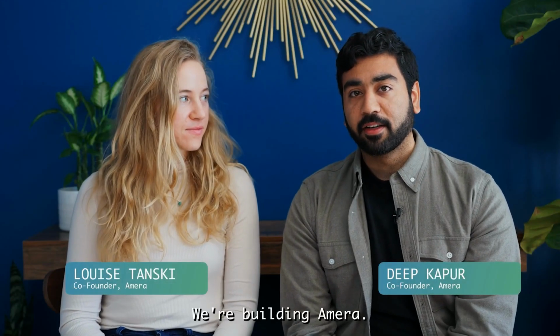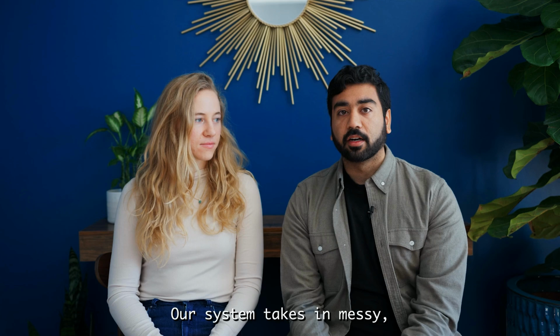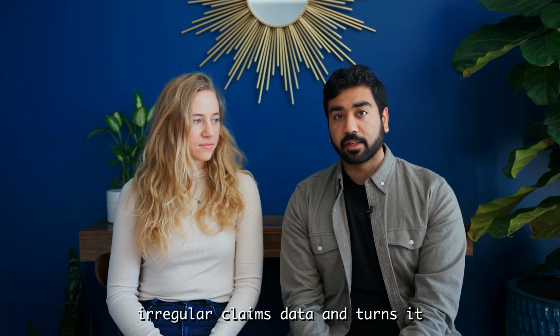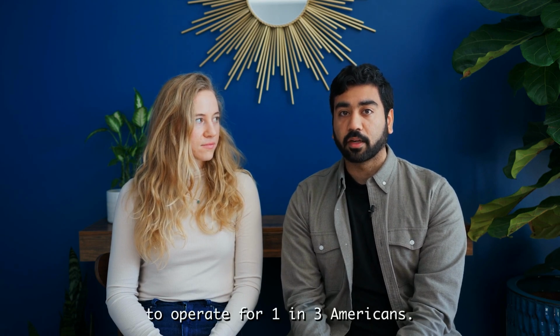We're building Amera. We're automating claims processing workflows for payers in the health insurance industry. Our system takes in messy, irregular claims data and turns it into structured data to make health plans significantly cheaper to operate for 1 in 3 Americans.